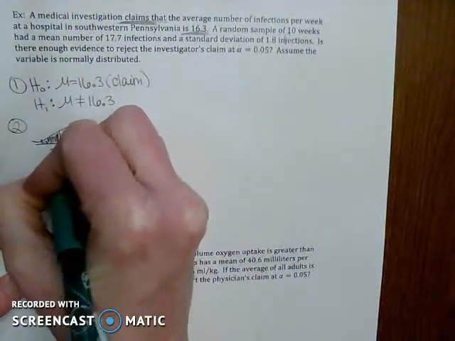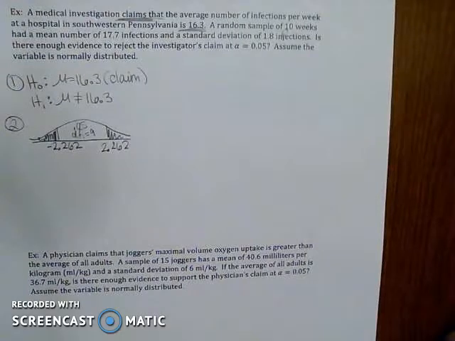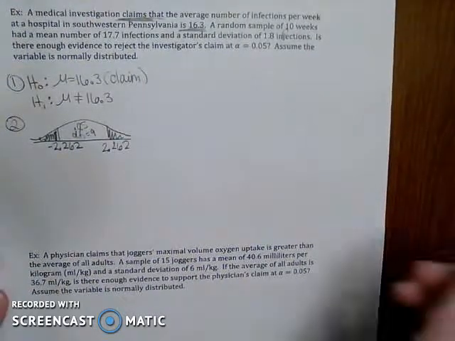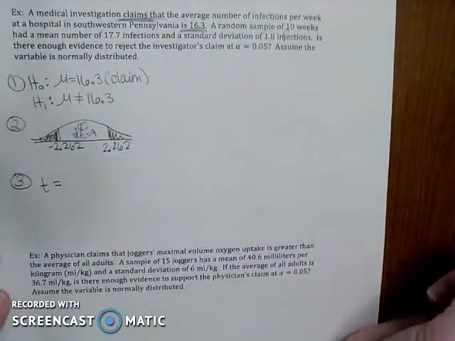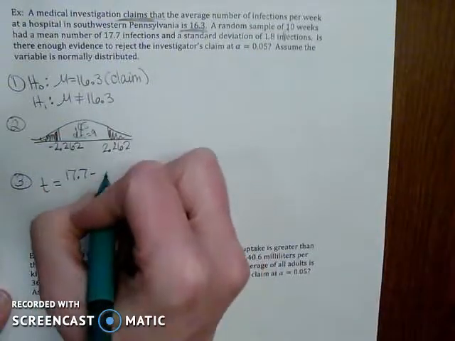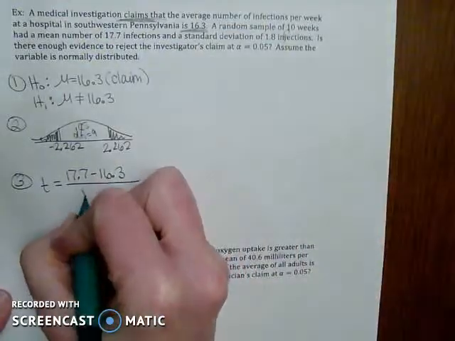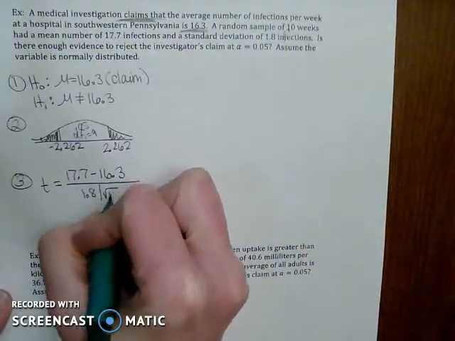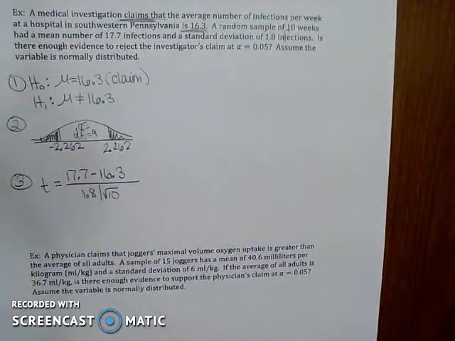And then also negative 2.262. So again, if you don't want to draw the picture, just put CV equals plus minus 2.262. Step 3, instead of Z equals, we're going to have T equals X bar, so our sample mean is 17.7 minus the 16.3 from step 1. Standard deviation is 1.8 over the square root of 10. So 10 goes here, 9 goes there.